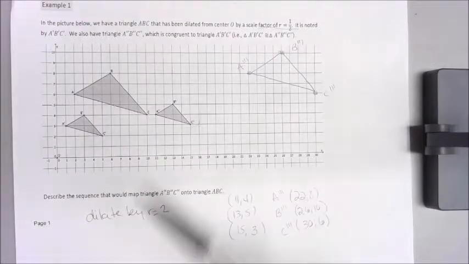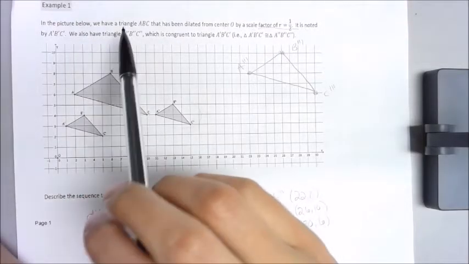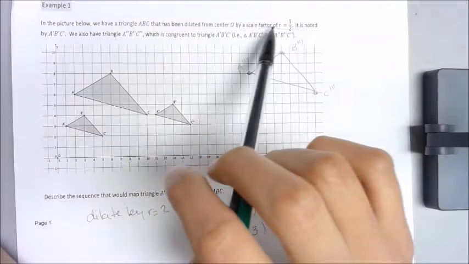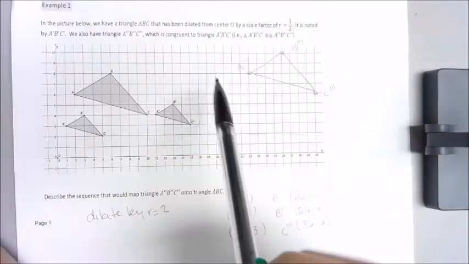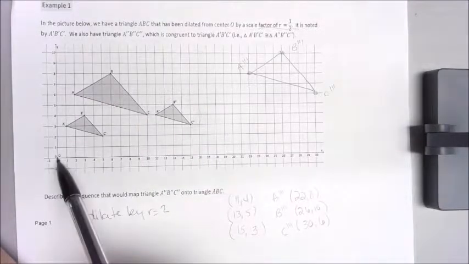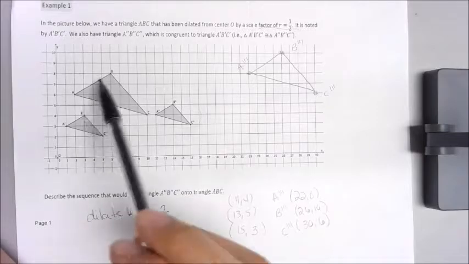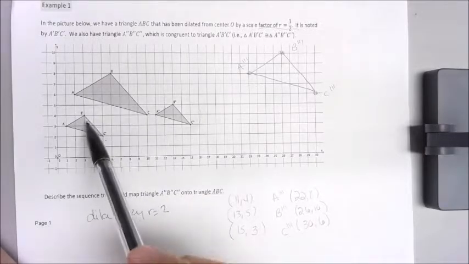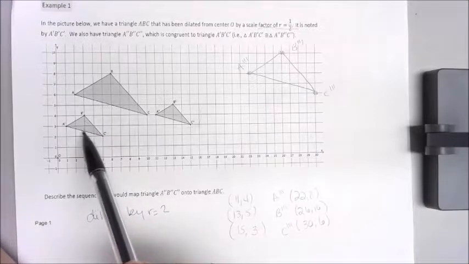In our first example, it tells us that we have triangle ABC that's been dilated from center O by a scale factor of 1/2. So we have our original ABC triangle, and they dilate it from our center by 1/2. They took all of our ordered pairs, just like we've done the last few weeks, and dilated it by 1/2, and this is the new figure.